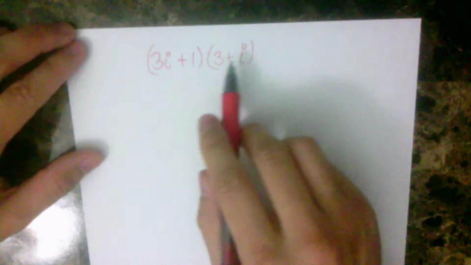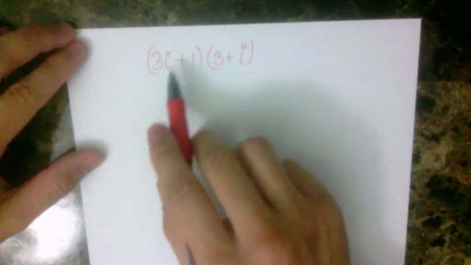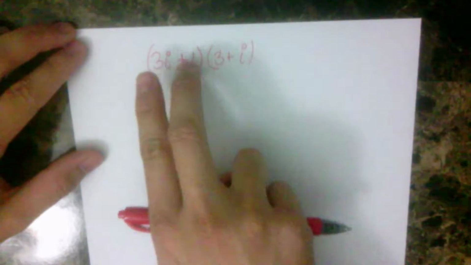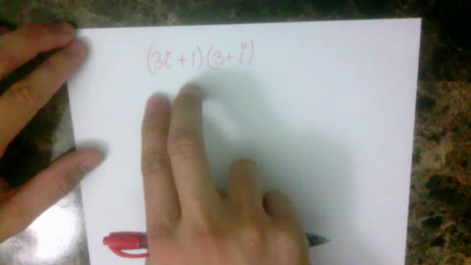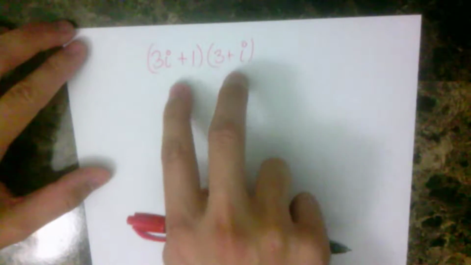You'll notice that this one is in standard form. The number comes before the i. This one's not in standard form. For this type of problem, it doesn't really matter too much, but some people might want to flip these around. It doesn't really matter to me. You're going to get the same answer for this type regardless, but you should practice putting things in standard form.